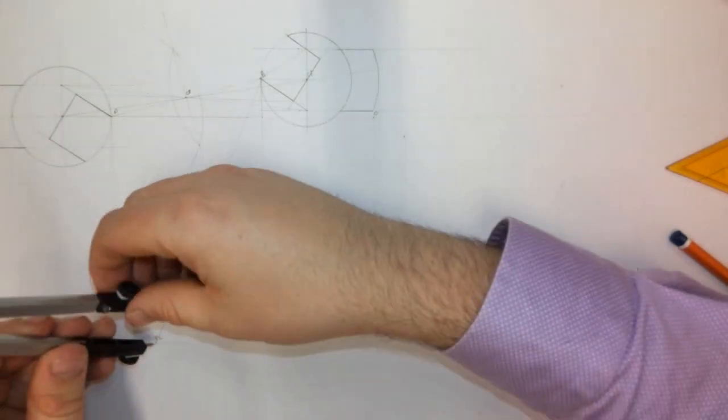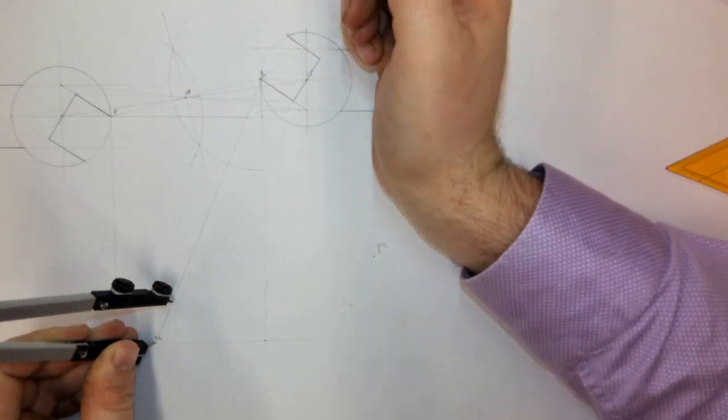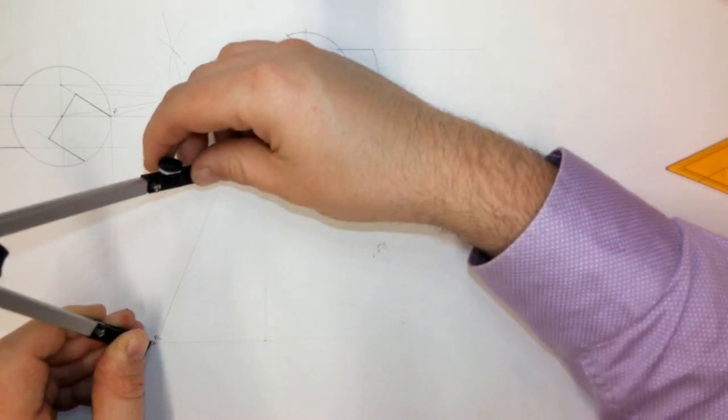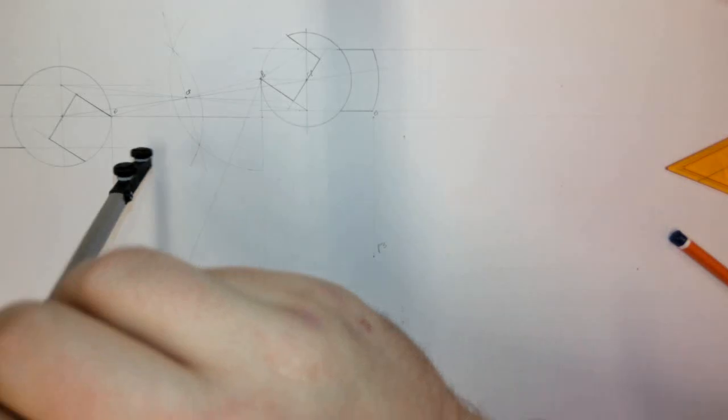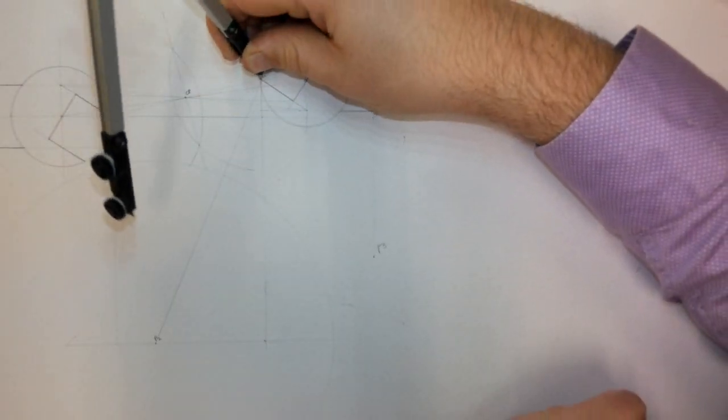I need to get my compass. What do I need for axial symmetry? I need an axis. I'm going to put it on P2, and I'm going to bisect the line to get myself an axis.